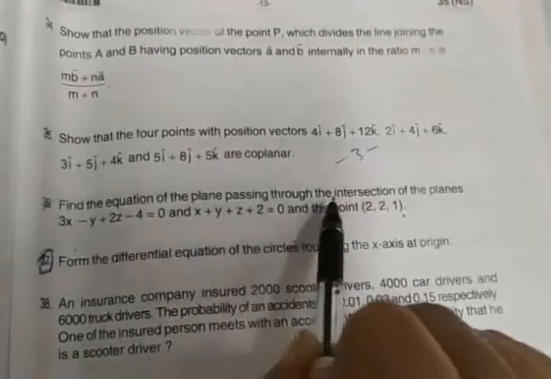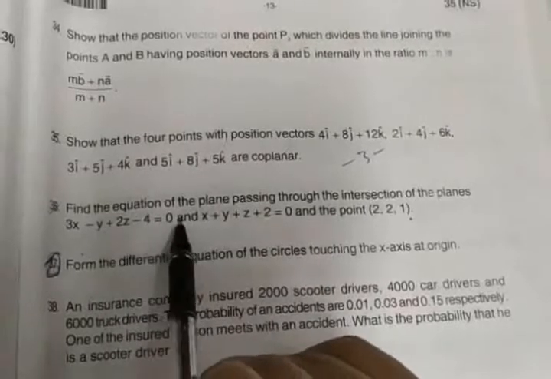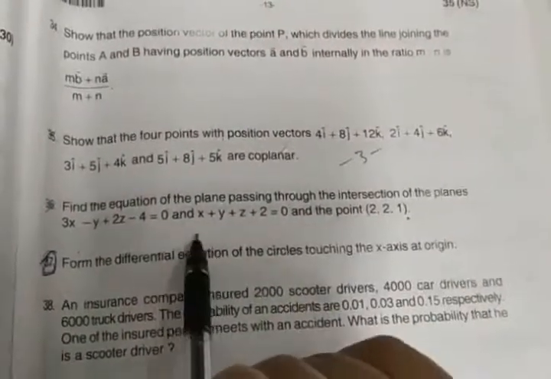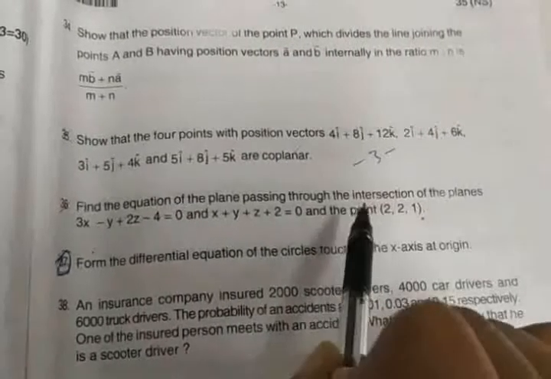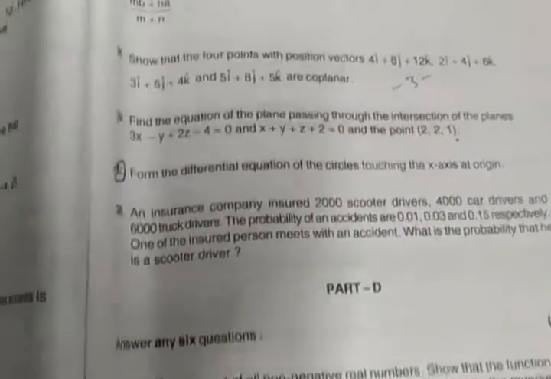Equation of the plane passing through the intersection of two given planes, P1 is equal to 0, P2 is equal to 0, and the point 2, 2, 1. So P1 plus lambda P2 is equal to 0, you have to solve it. And the question is the equation of the plane. 3 marks question. So now we have a 5 marks slot.